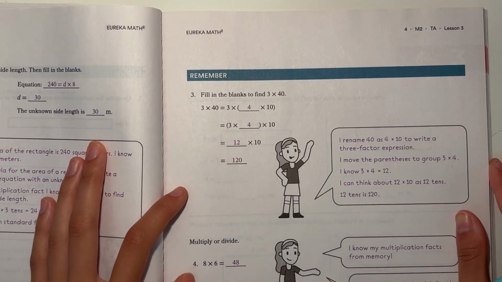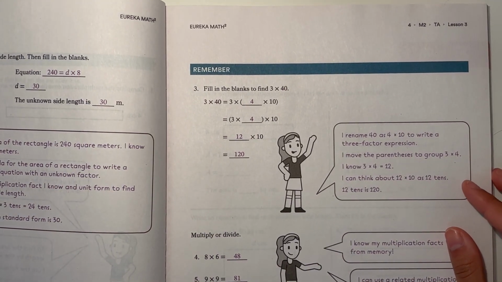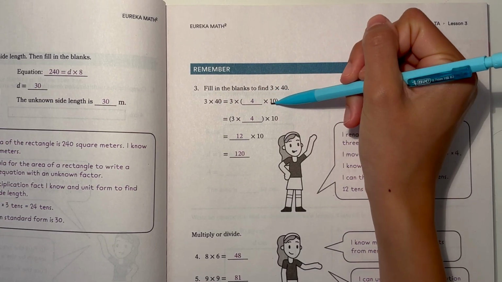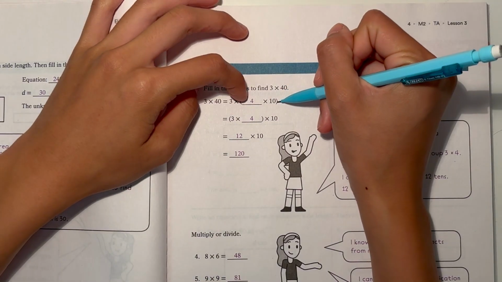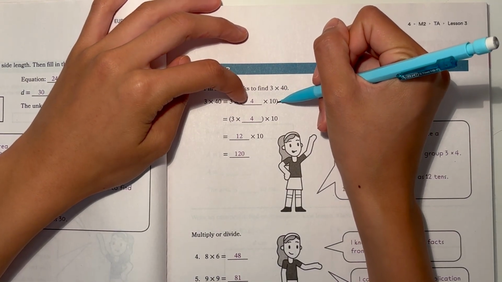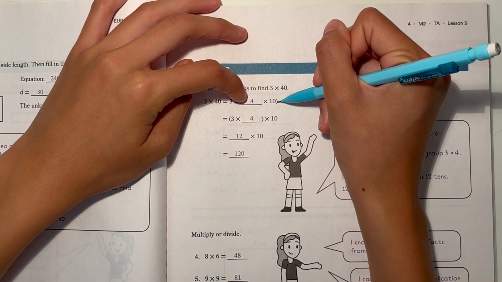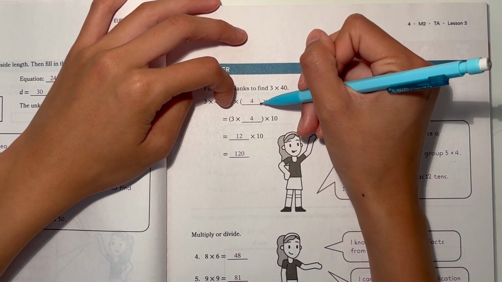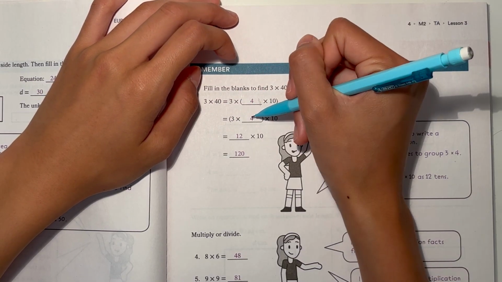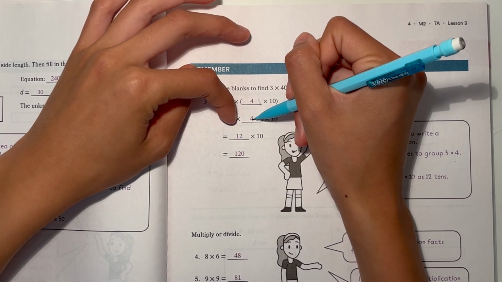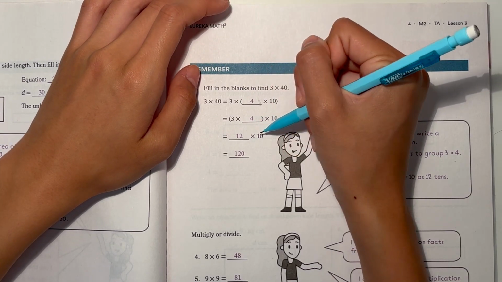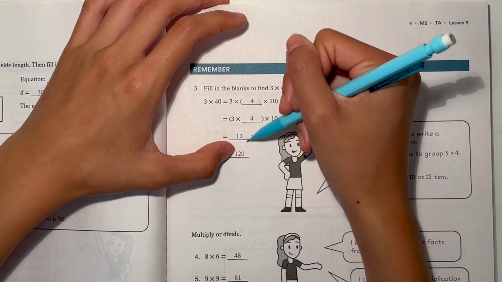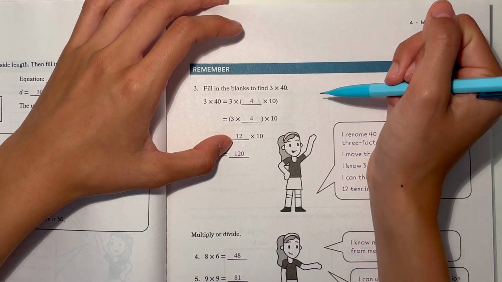And number 3, fill in the blanks to find 3 times 40. 3 times 40, we're decomposing 40 into 4 times 10. And if you shift the parentheses over, it's not going to change the final answer since we're still multiplying the same numbers. But if you shift it over to 3 times 4 instead of 4 times 10, now we have 3 times 4 times 10. So we do this part first in the parentheses, that's 12 times 10, which is 120. So see why we did that here? It's because it's easier to multiply 4 and 3 first and then by 10 at the end.